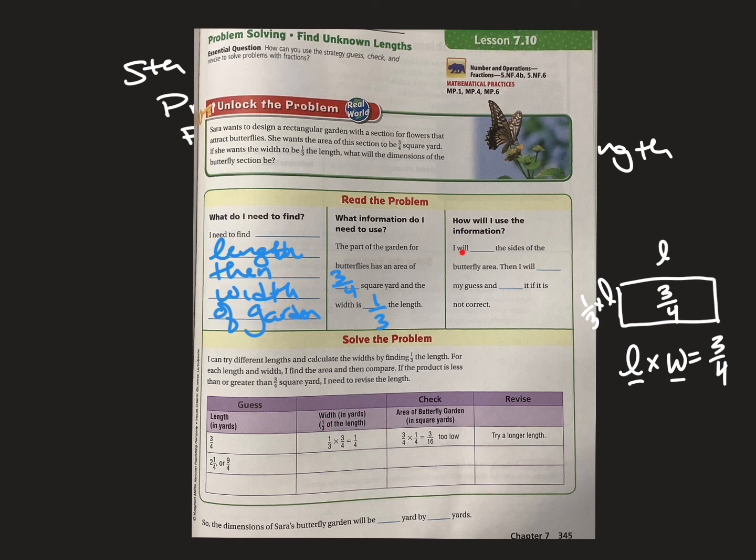I will use the information, I will guess the sides of the butterfly area. I'm going to make some guesses, and then I will check my guess and then adjust it or revise it. So guess, check, and revise until I learn a formula later for solving that.